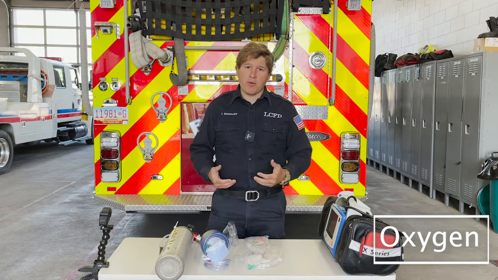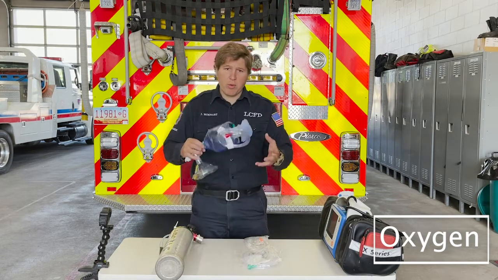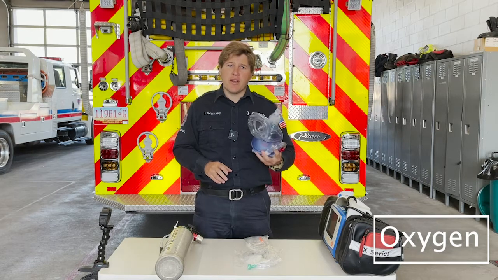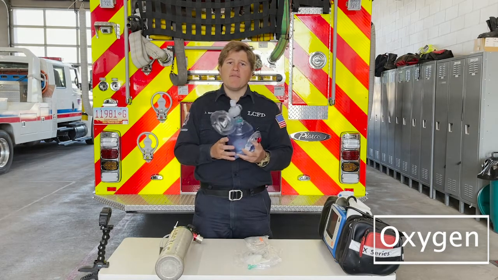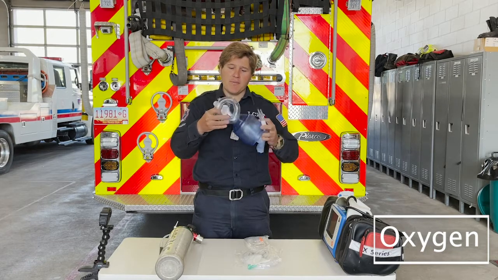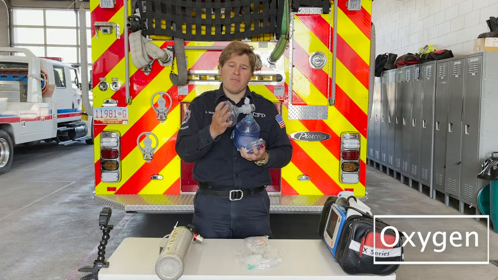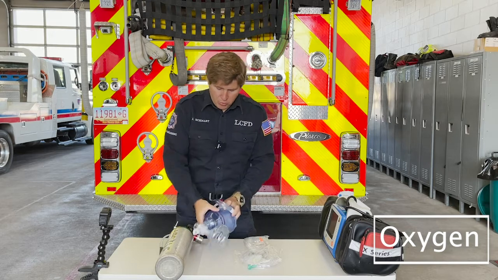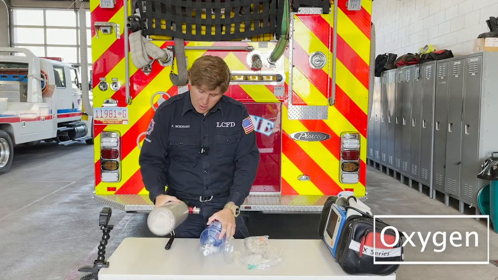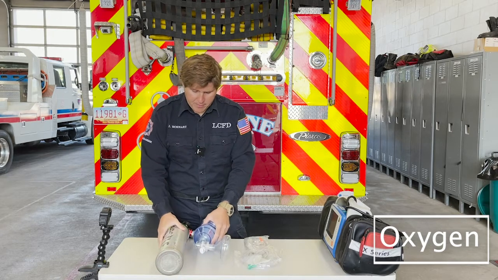When the code progresses, we want to pull out our BVM, of course. Have this ready. Even before we try to attempt, there's no point to have this in the bag if we don't have this ready. Make sure the actual valve mask is on. Make sure it works. Have your oxygen ready, whether it's on your non-rebreather or your BVM.